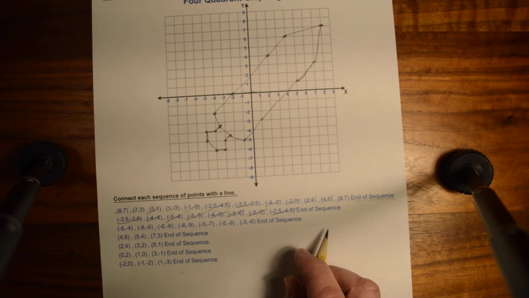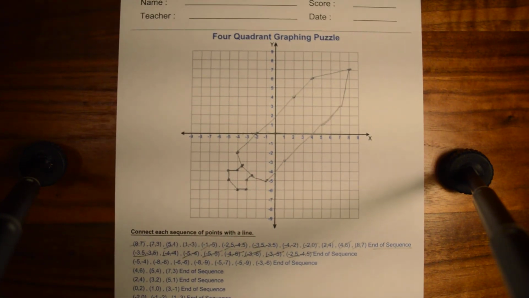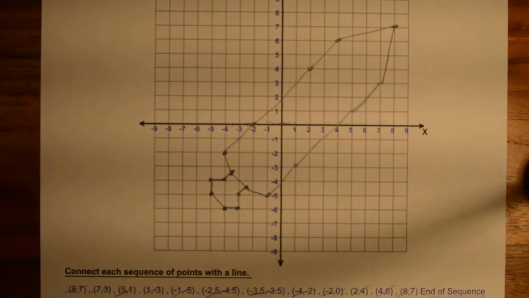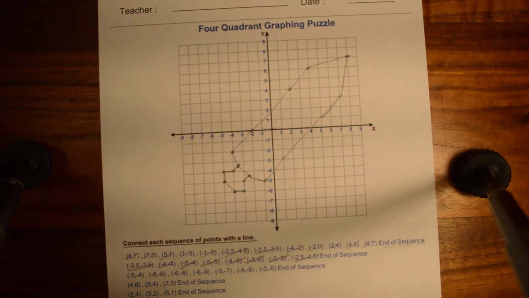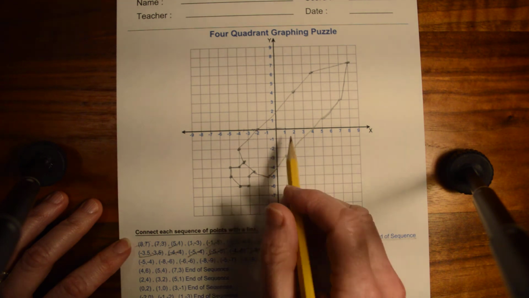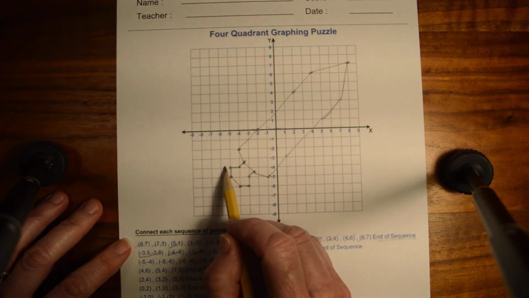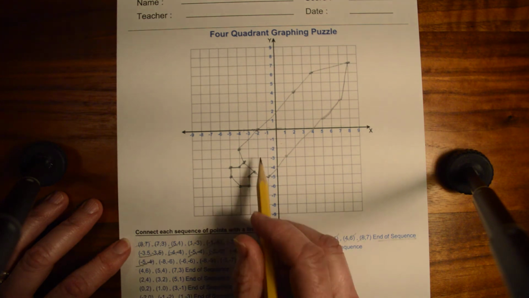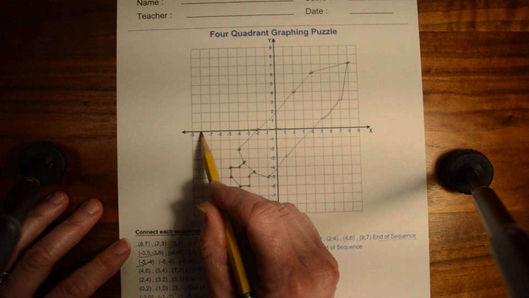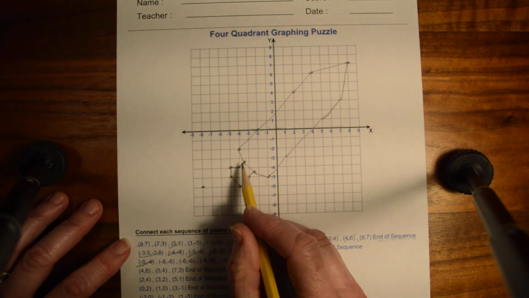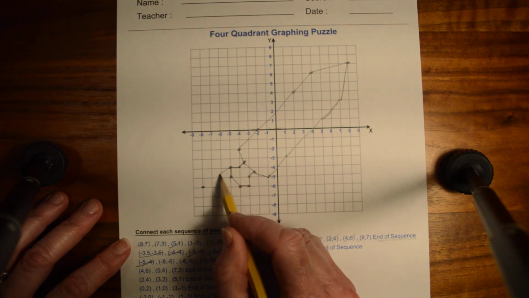All right, no longer looks like a giant piece of sidewalk chalk. We're getting a little bit more detail in here. All right, so it should look like that now, that little piece that you just put on. All right, let's look at the next sequence. So we're starting all over again here. Now we're going to negative 5, negative 4. So negative 5, negative 4. Again, a point we've already drawn, but that tells us where our starting point is. Then negative 8, negative 6. All right, so from negative 5, negative 4, we're going to connect this.